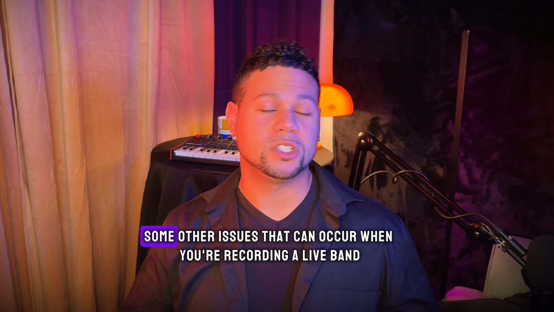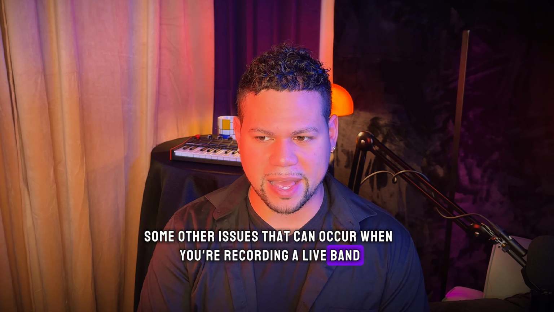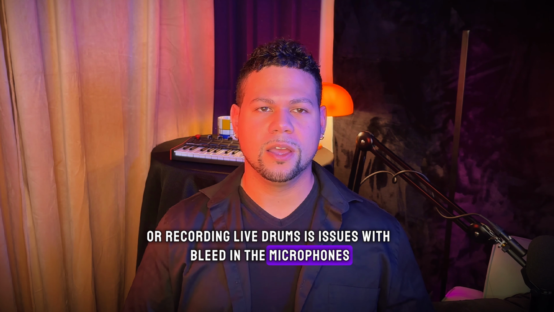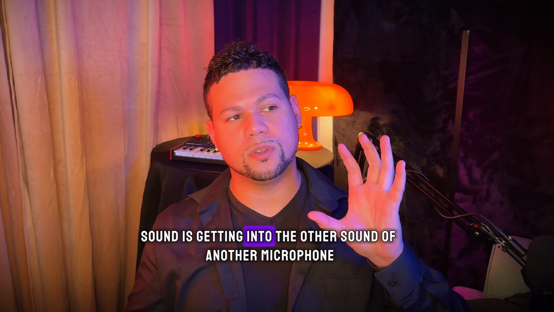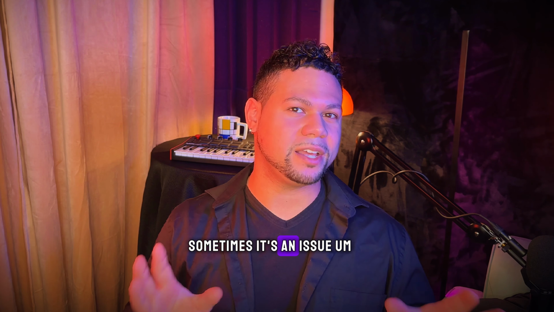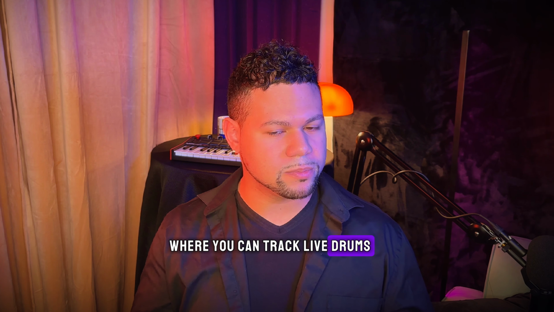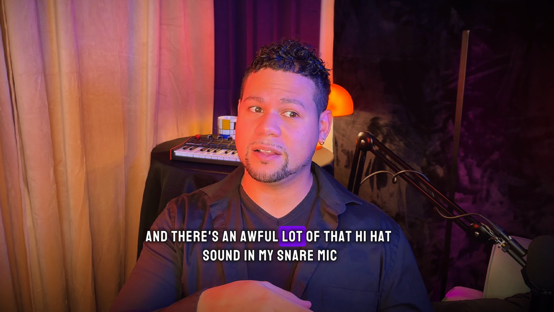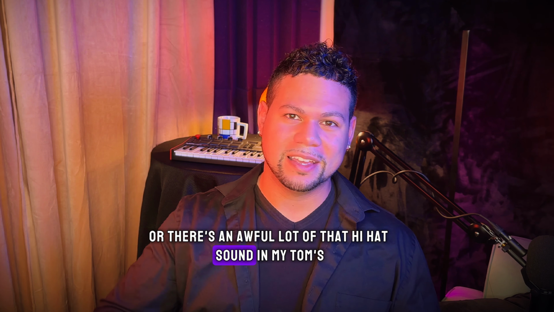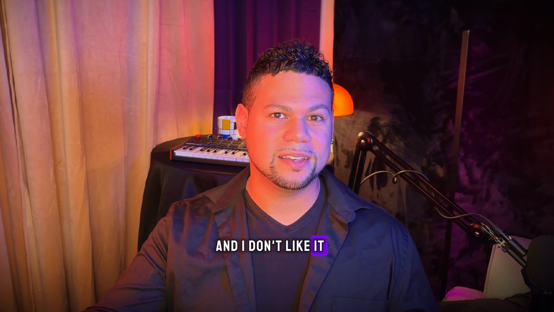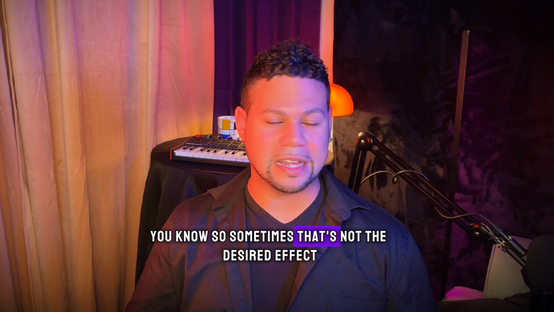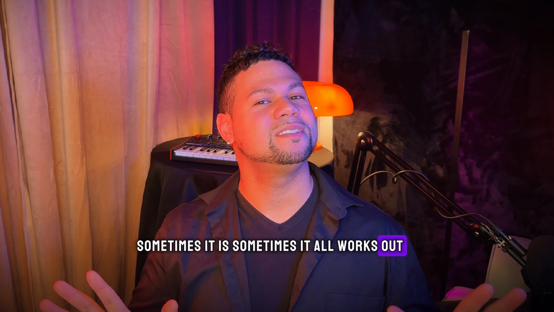Some other issues that can occur when you're recording a live band or live drums is issues with bleed in the microphones, where one instrument's sound is getting into another microphone. And this can be desirable or it cannot be desirable. Sometimes you can track live drums and there's an awful lot of hi-hat sound in my snare mic, or there's an awful lot of hi-hat sound in my toms, and I don't like it. And it's a problem because we recorded it all live. So sometimes that's not the desired effect. Sometimes it is. Sometimes it all works out. It depends on what you're going for.